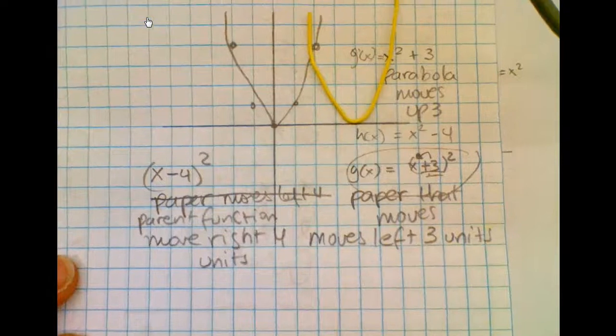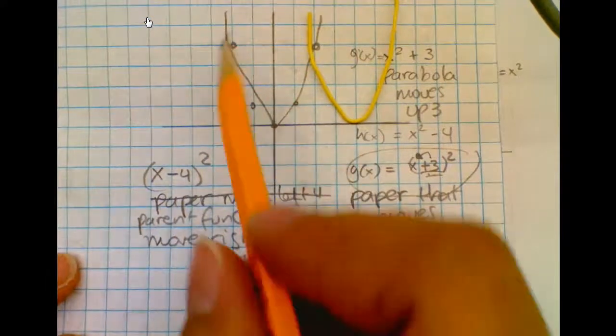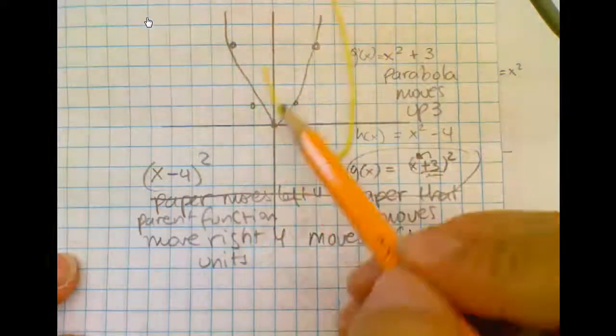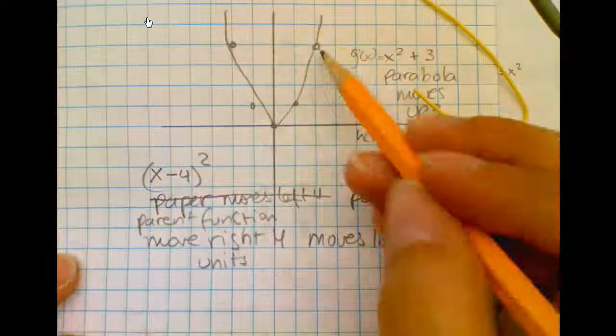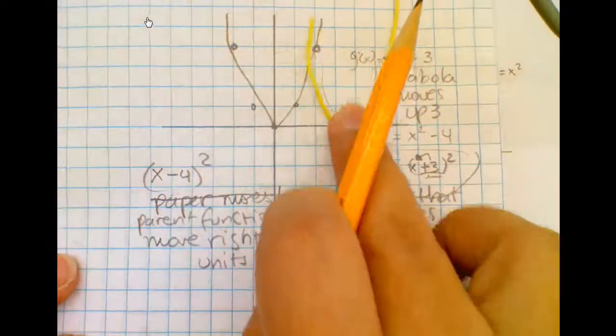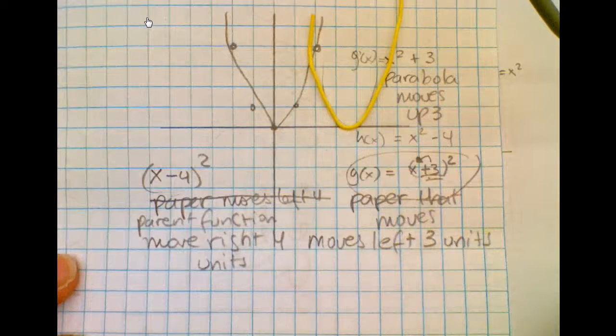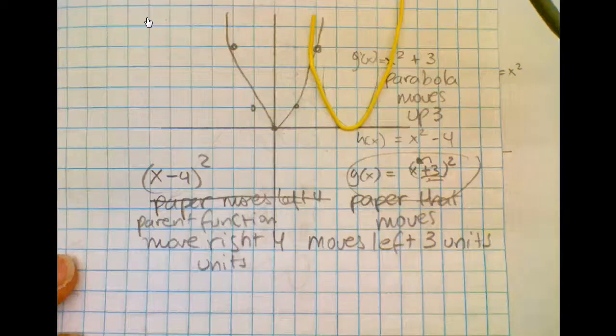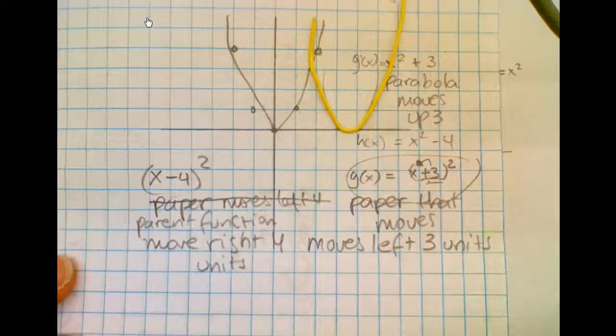You want to appreciate what's the end result. So the end result is the graph went from here to here. So you say, oh, okay, the graph moved right. But you know with your precalculus brain that actually it is the paper that moved, so it appeared like the graph moved backwards in the opposite direction from the paper.